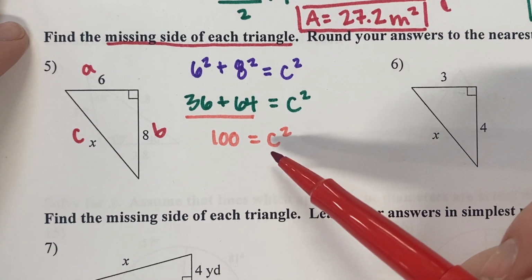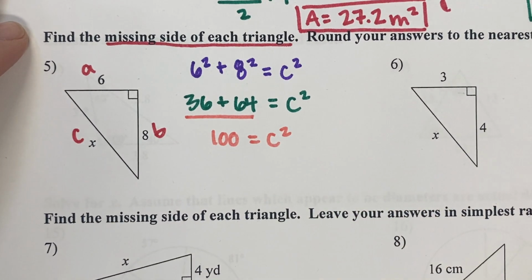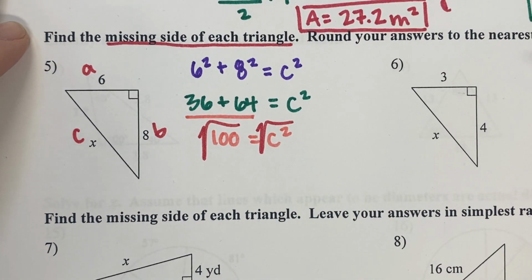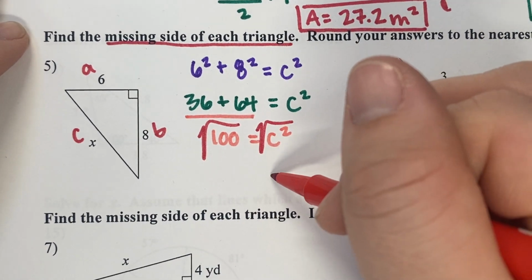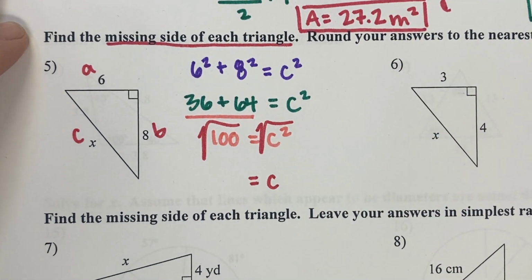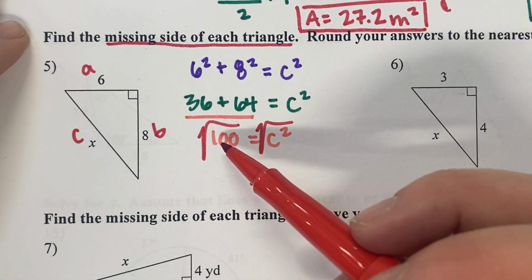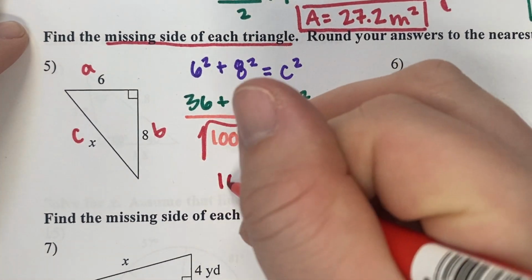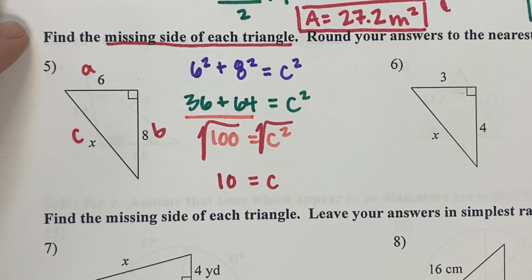Now to get c by itself, we just need to do the opposite of squaring something, which is to square root it. So I have c is equal to the square root of 100. Think, what is the number that multiplies by itself to give us 100? That would be 10, because 10 times 10 is 100.